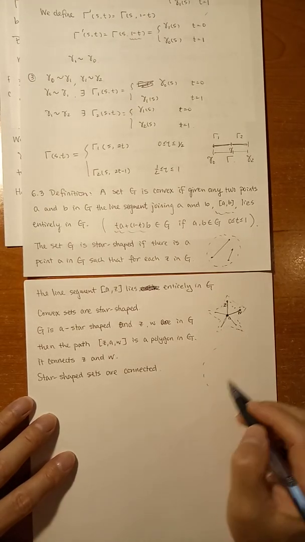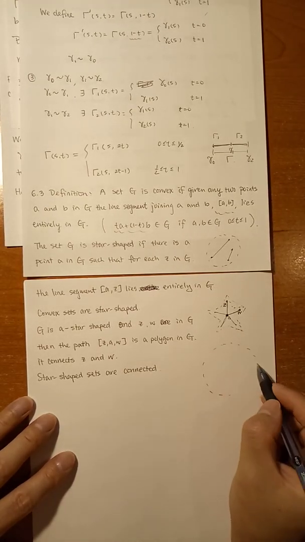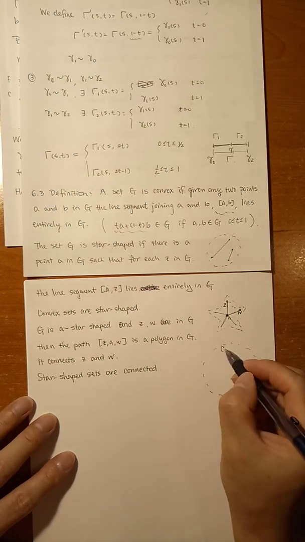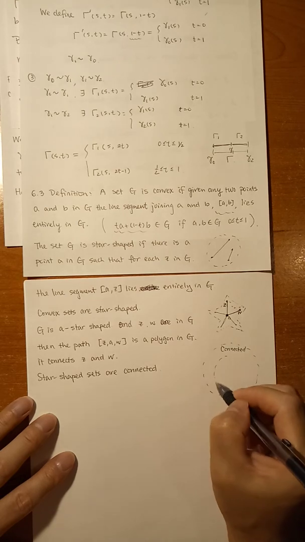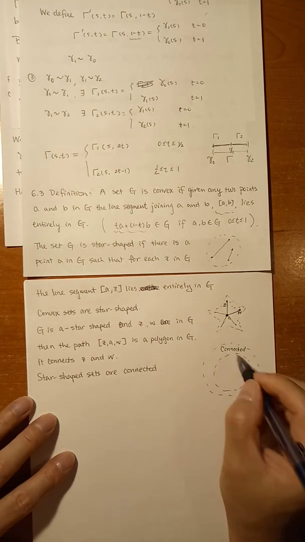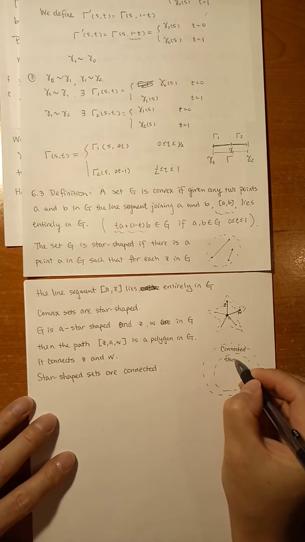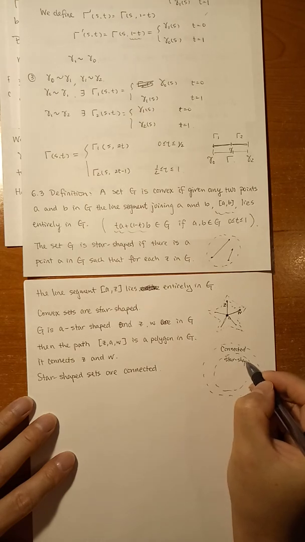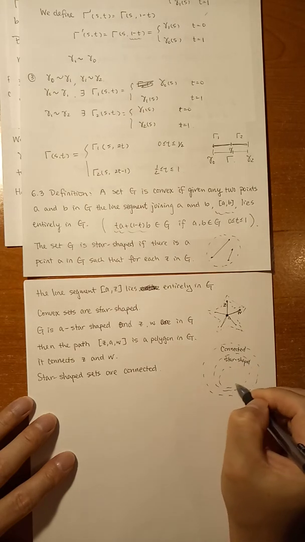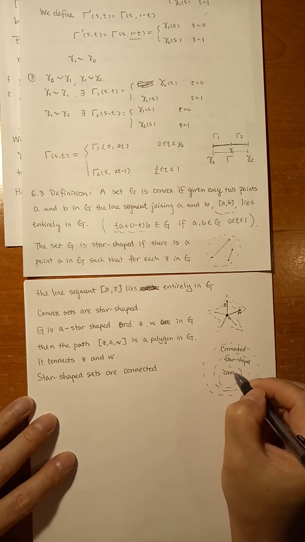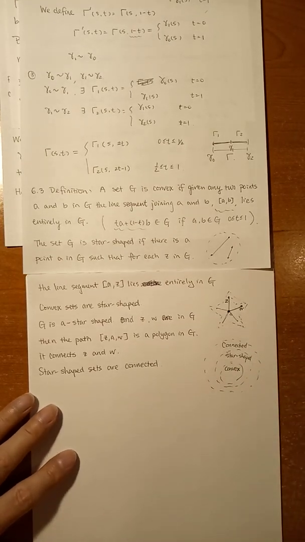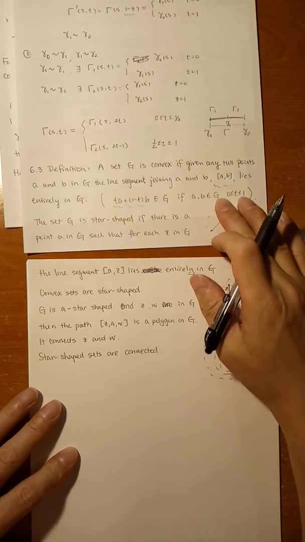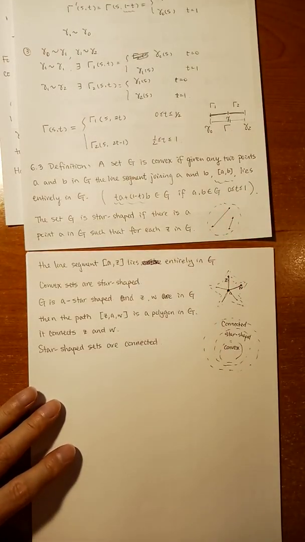So you see here we have a lot of relations. So connected, if we have a Venn diagram, this is connected. And then we have a subset, star-shaped. And then we have the set, convex set. Right? This is a relation, relative relation about these definitions. Okay.